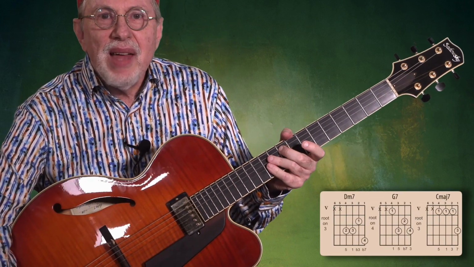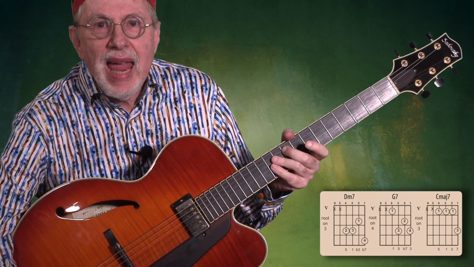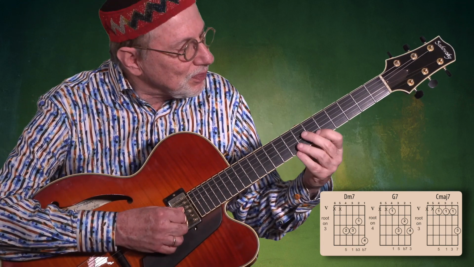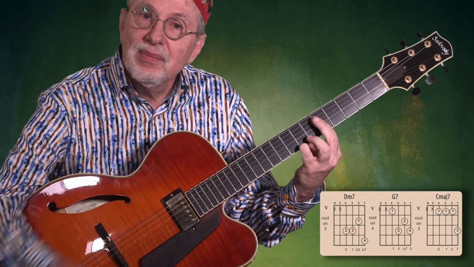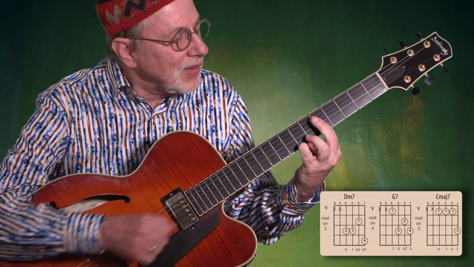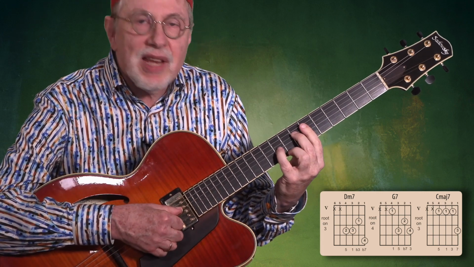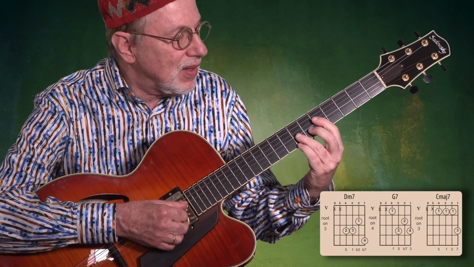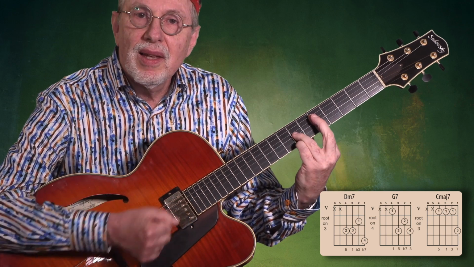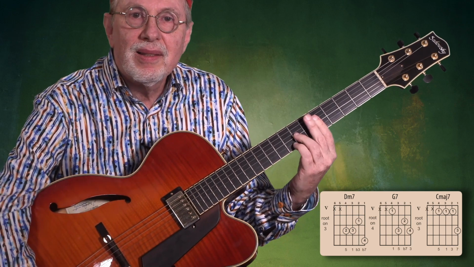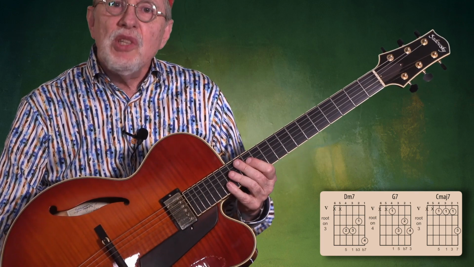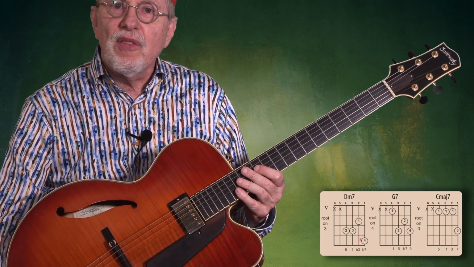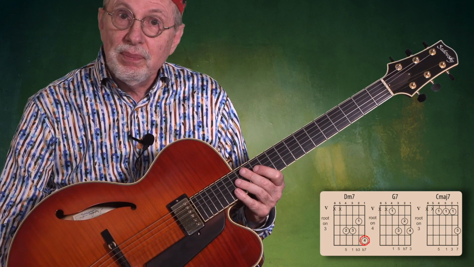So here we have a 2-5-1 in C major. Here it is with extensions. It's very common, nothing too jazzy. You'll notice that the D minor chord has the flatted 7 on the highest string.